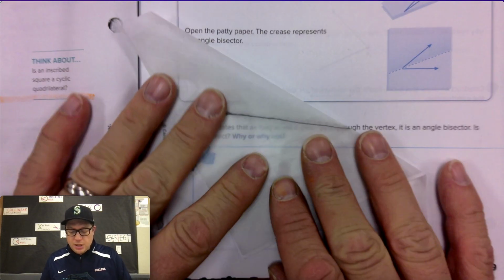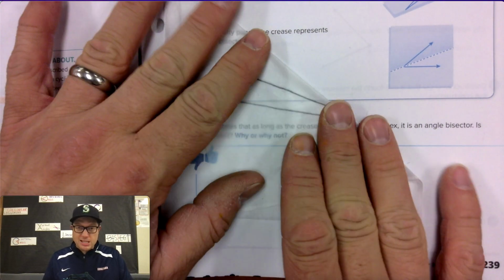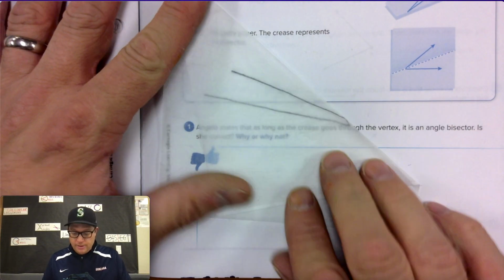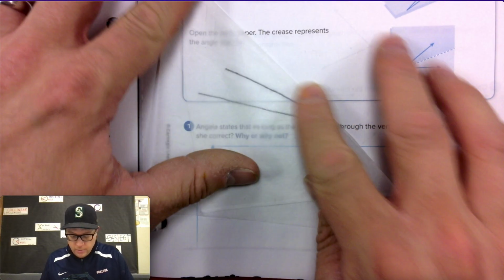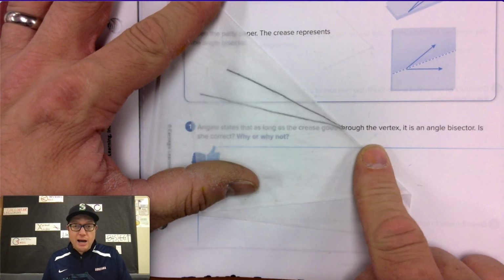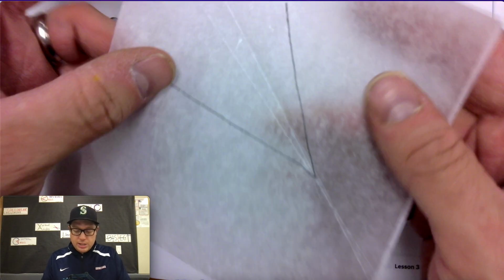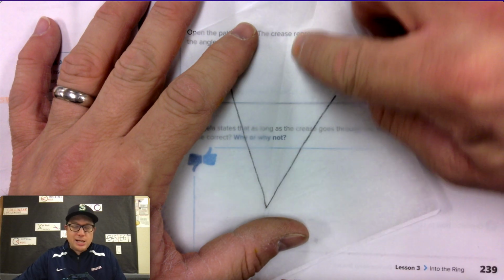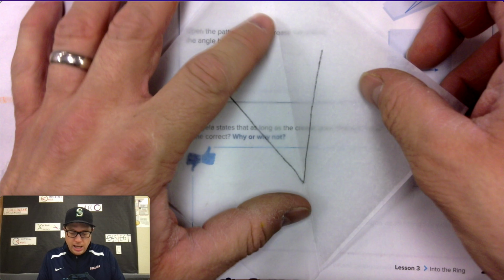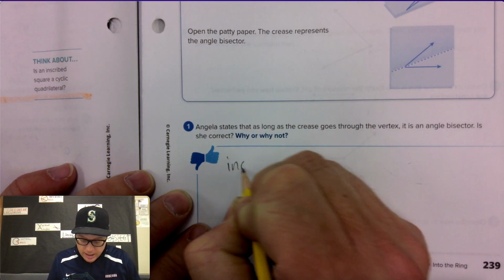But they have to also lie on top of each other. And if they don't, I'm going to mess up on purpose. See how they're not lying on top of each other? They're not even going through the ray. There we go. The crease that I have right now, these rays don't lie on top of each other, but the crease does go through the vertex of the angle. If I say this is the angle bisector, no way, that's not the angle bisector. An angle bisector cuts the angle exactly in half. So Angela is incorrect.